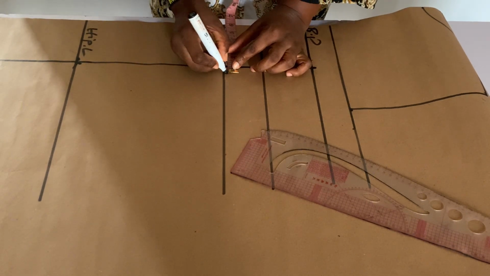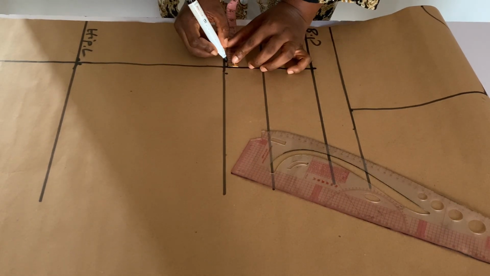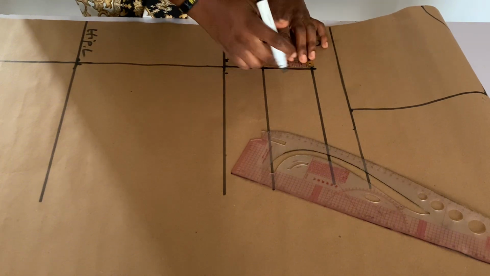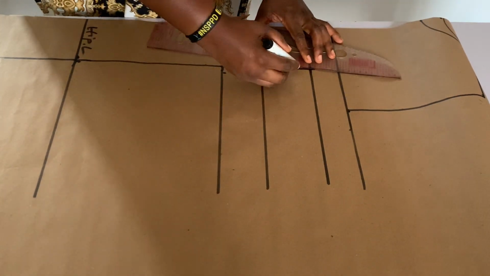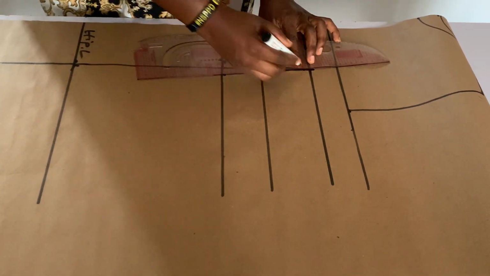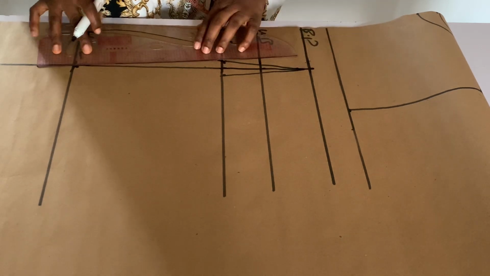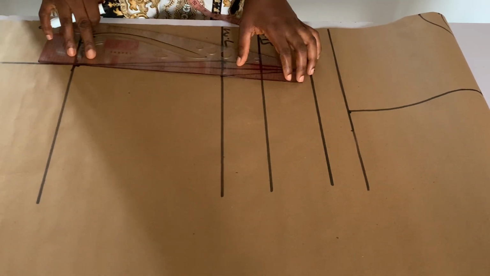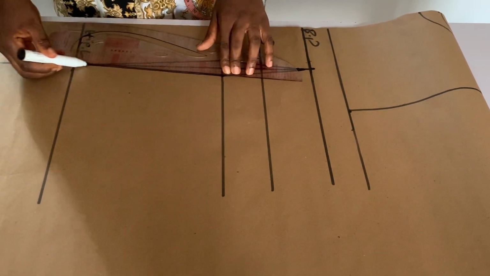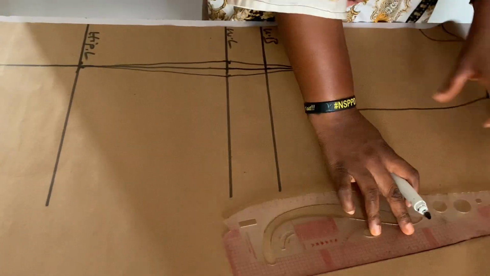Then after that, on the waistline, I'm going to come out by 0.75 inch on both sides. If you're on a smaller side, come out by 0.5 inch, but I'll be coming out by 0.75. Then on the bust point, I'll come down by 1 inch and mark my dart leg, also extend it to the hip line as well. All right, so this is a very simple tutorial.